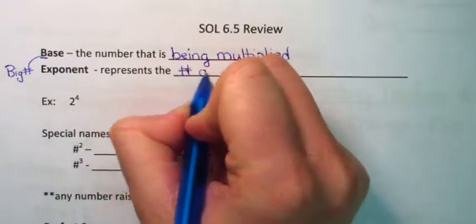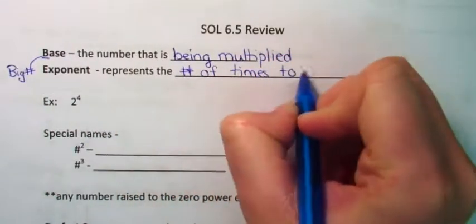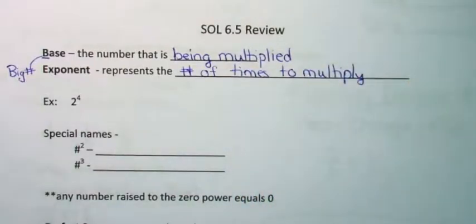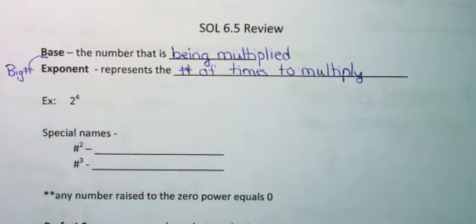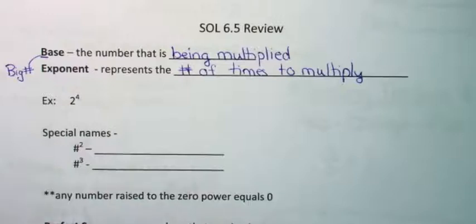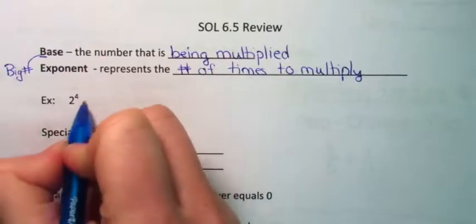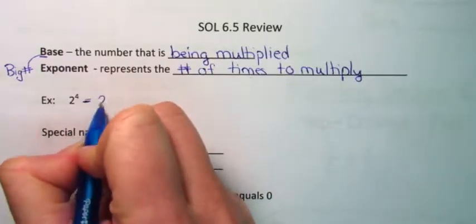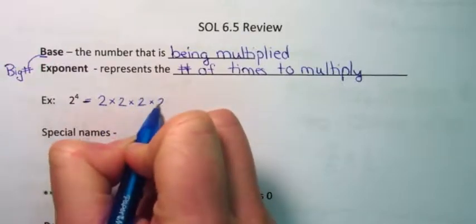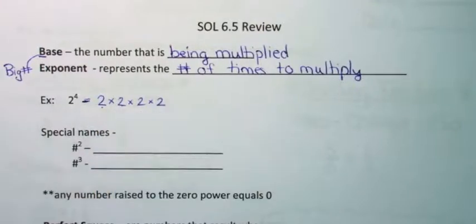The number of times to multiply. So the base is the number that's being multiplied. It's the big number. The exponent, remember, is this little part. It tells us how many times we're going to multiply. So for example, this 2 to the 4th power we could write as 2 times 2 times 2 times 2. So the 2 is the number being multiplied, and we multiply it 4 times.